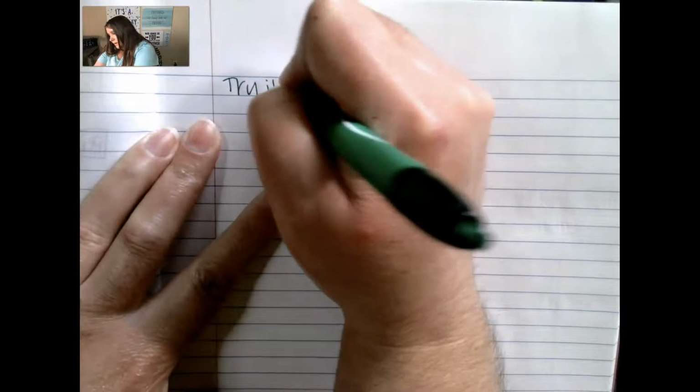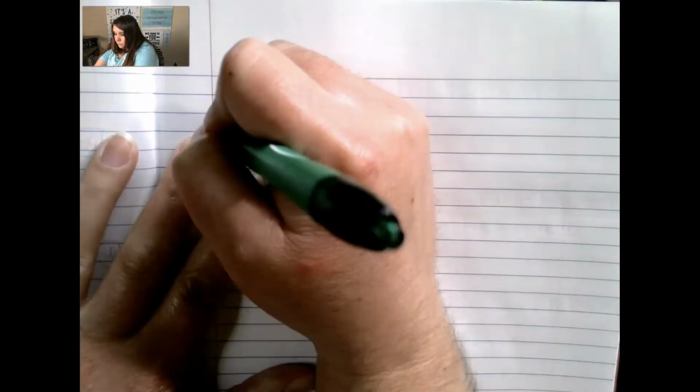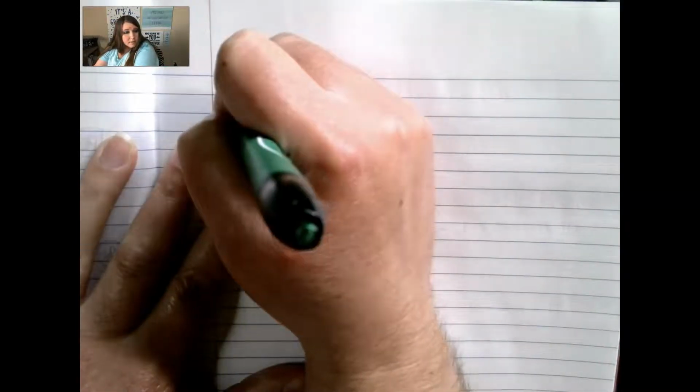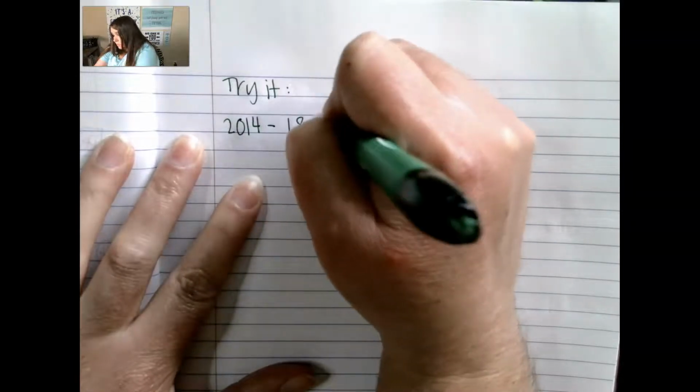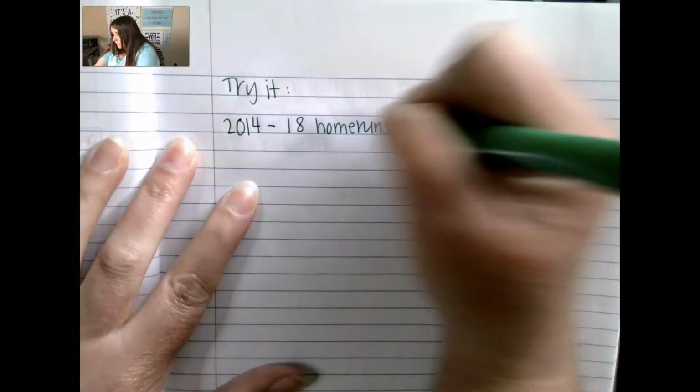So our try it for today, let's see what they say. The try it has a percent change in home runs from 2014 to 2015. So it says that in 2014, there were 18 home runs.